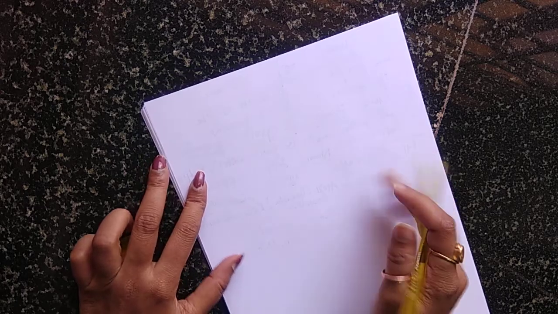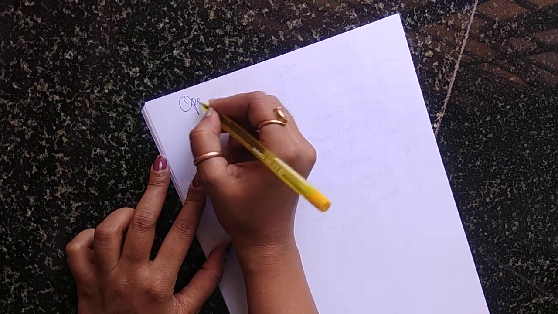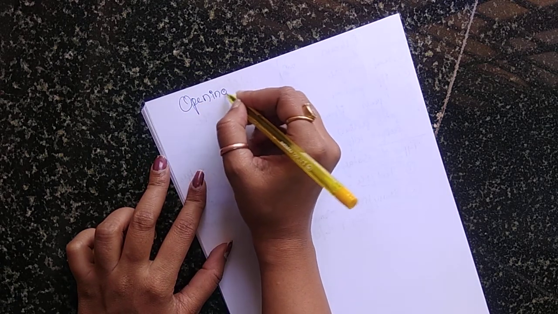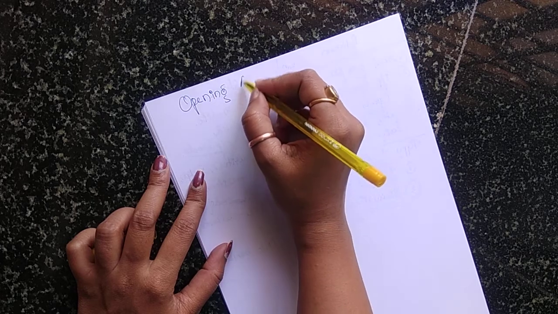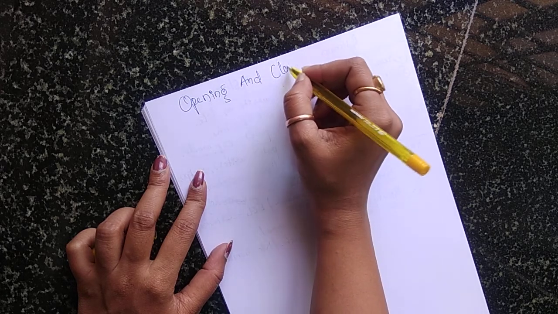Now that we have studied all these classes and files, it is necessary to study how you can open a file and how you can close a file. So the next point in your syllabus is opening and closing files.